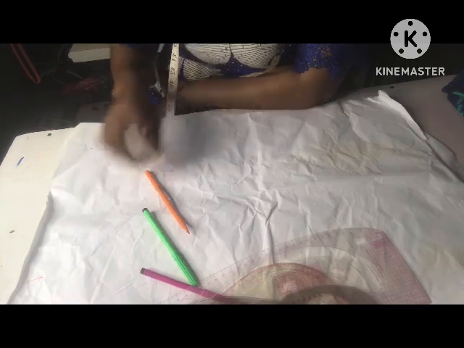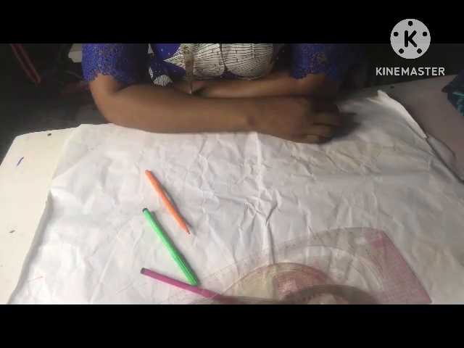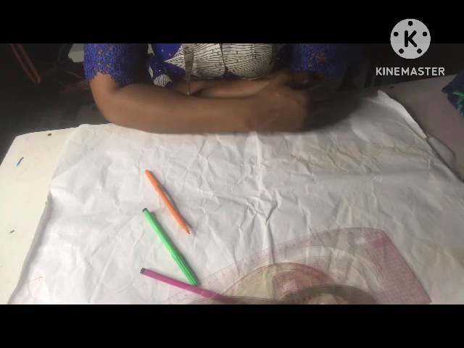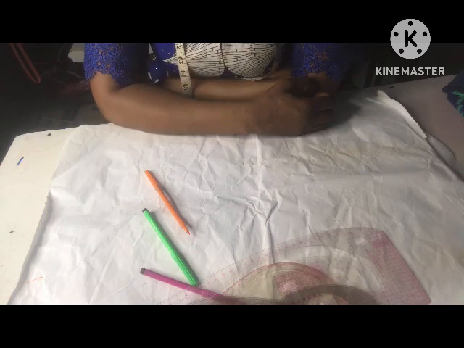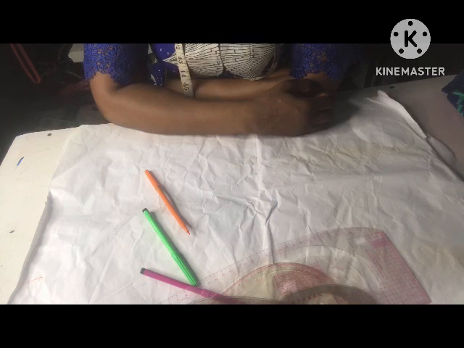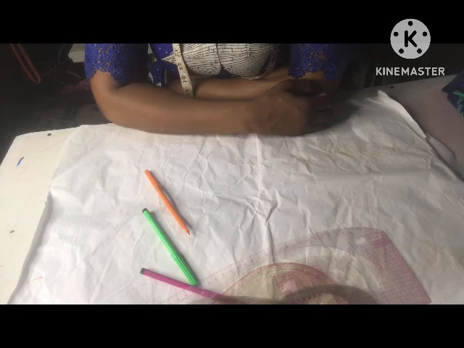Today I want to work on this project. I'm working on a straight dart bustier. You can call it a shoulder dart bustier or a straight dart bustier. In my previous video I showed you how to cut a princess dart bustier, but today I'm going to be showing you how to cut a straight dart bustier and how to pad it perfectly.